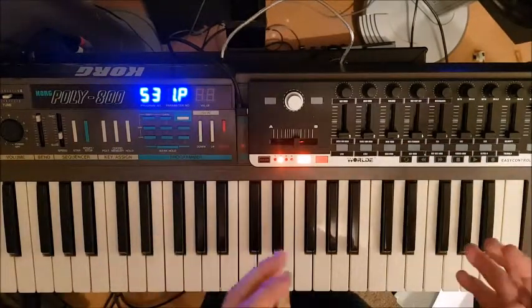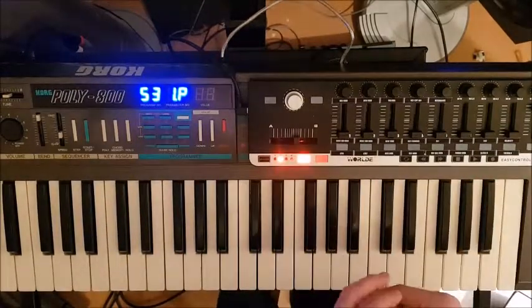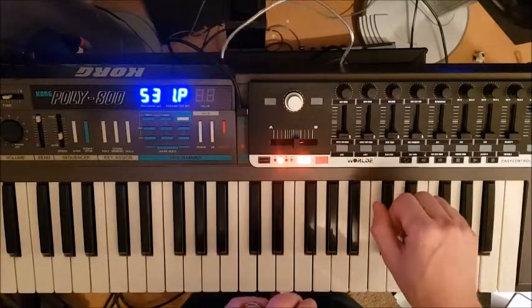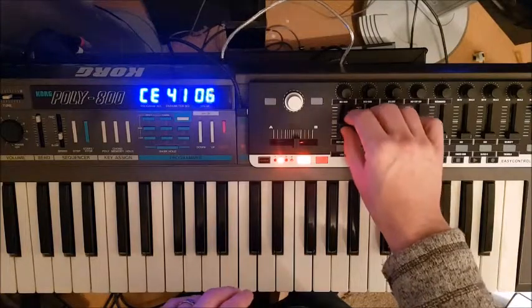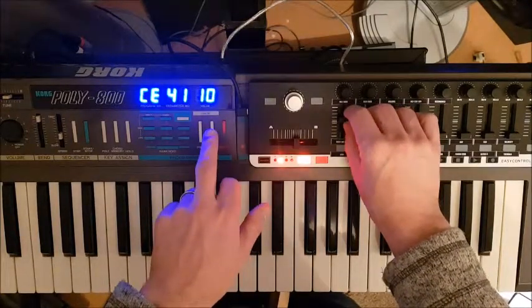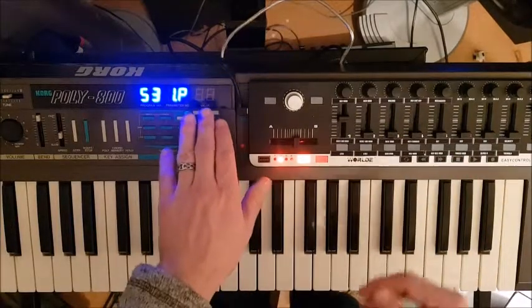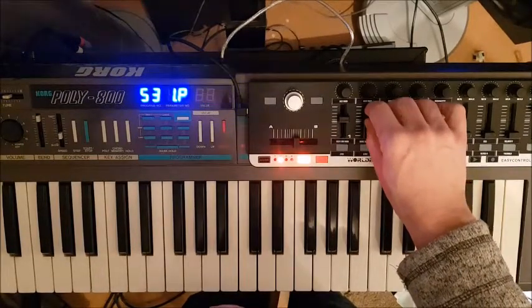So when you then select a bank or a group of a parameter group, you can then select the individual parameters within that group by using the sliders, and the value is referenced in the value LED display on the Korg.